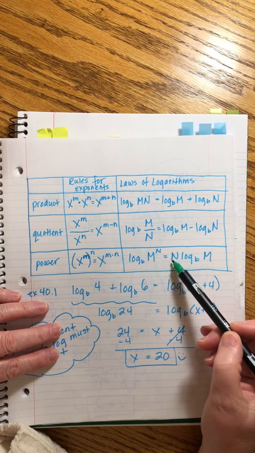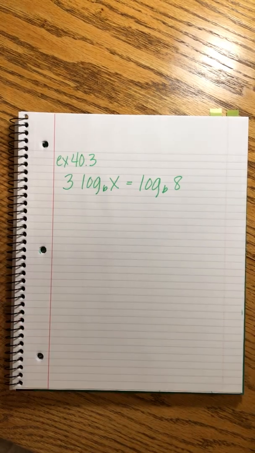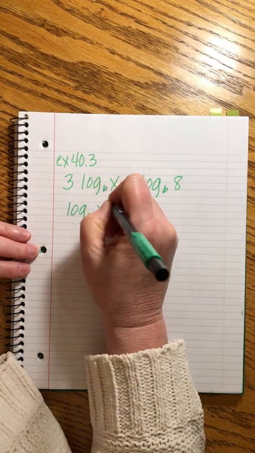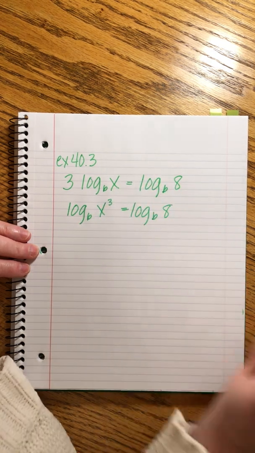We've got a 3 out in front, so we're going to jump it up and put it as an exponent on our argument. Oh, that's so weird, isn't it? So it becomes log b x cubed equals log b 8.